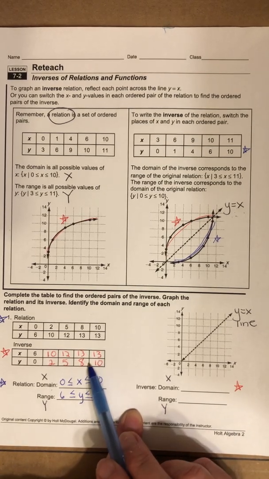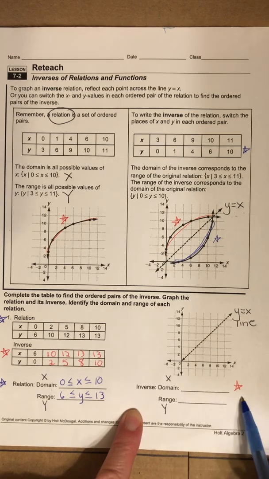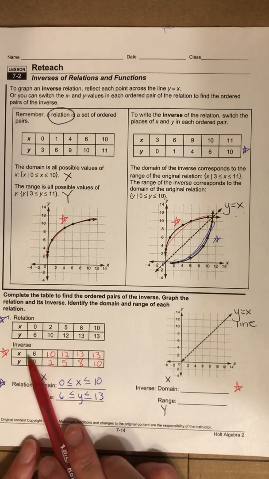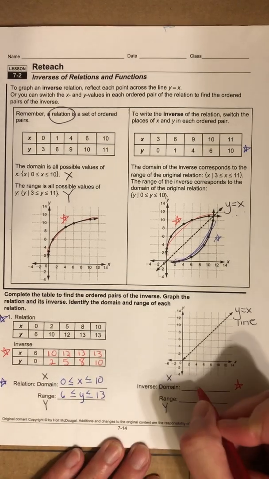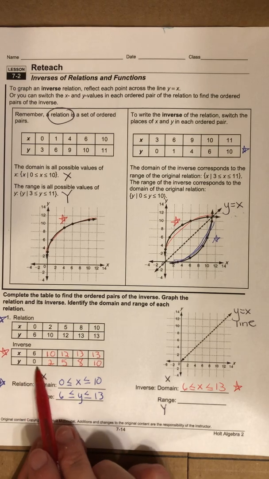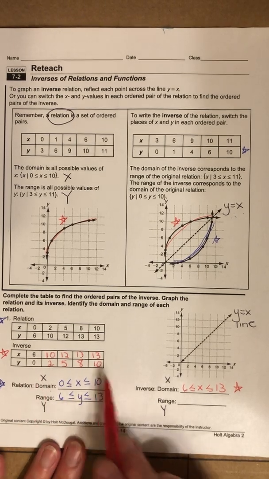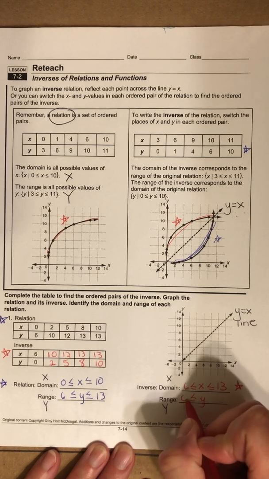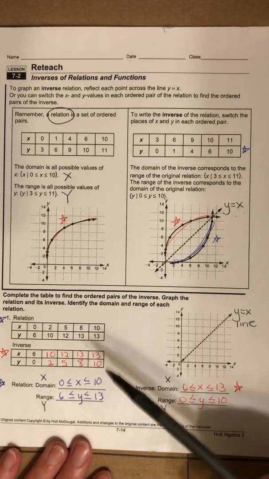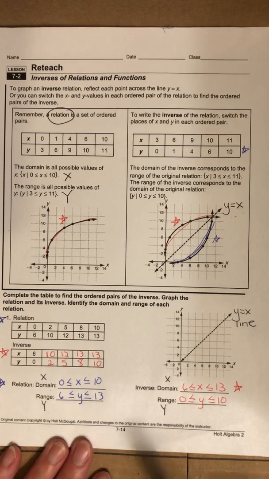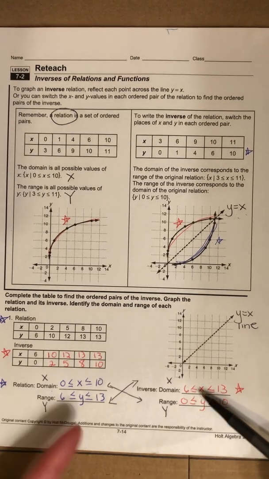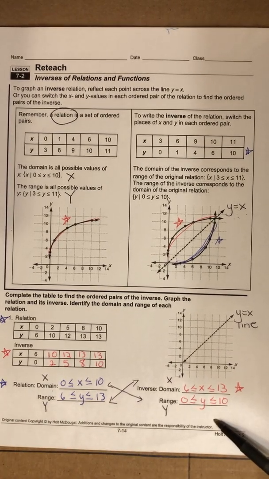And again, we're looking at the second chart, and we're looking where the red stars are. So let's take a look at the domain. The domain now goes from 6 to 13, right? So those x's are in between 6 and 13. And my y's, or the range, is now in between 0 and 10. So my y's are greater than or equal to 0, less than or equal to 10. If you notice, this perfectly makes sense. When you switch the x and the y's in the chart, because domain and range are x's and y's, of course the domains and ranges switched also.